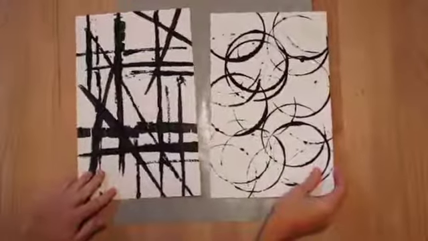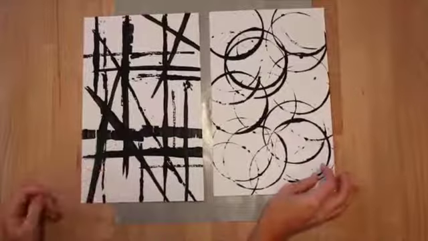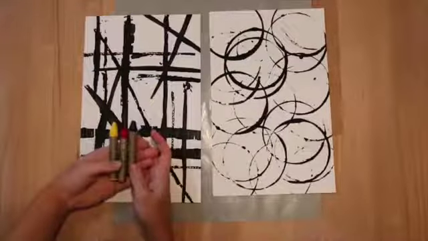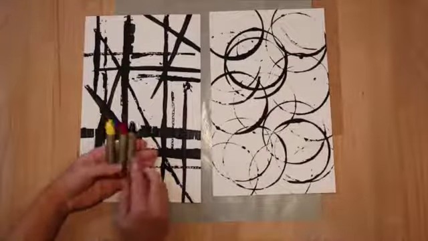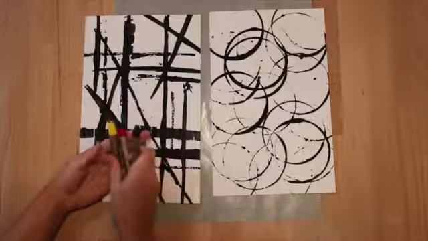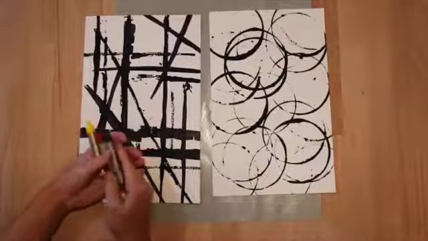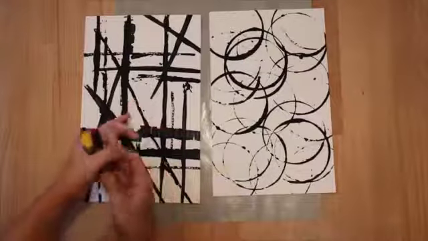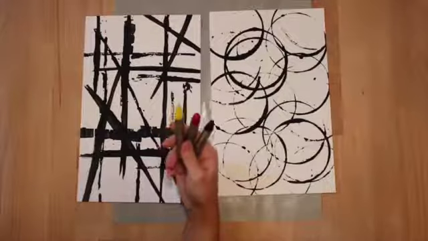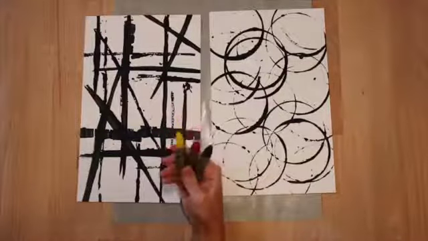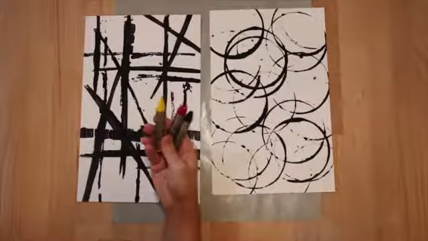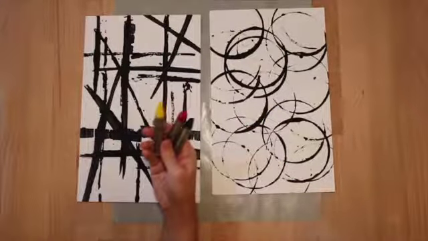Now, we are going to be using oil pastel, and we will be using the primary colors, which are blue, red, and yellow. And remember, that was a really key characteristic of Piet Mondrian's work, that he used these black lines and the 3 primary colors.